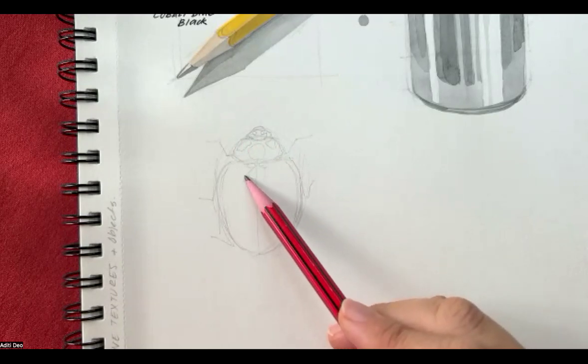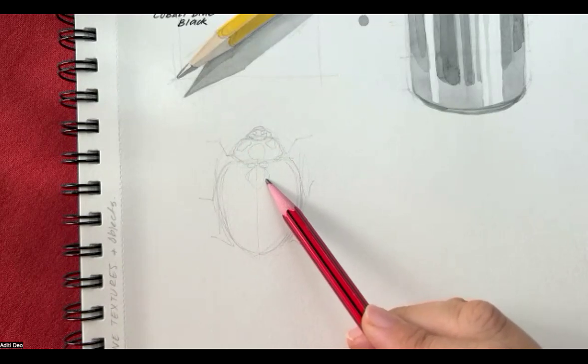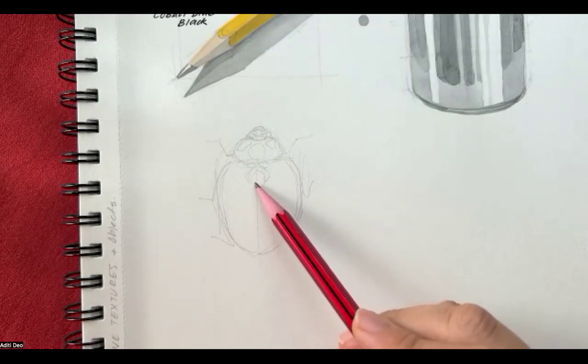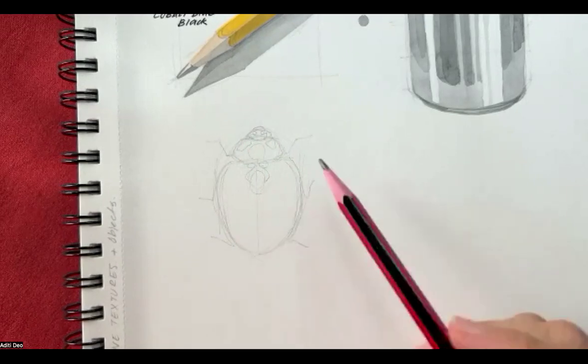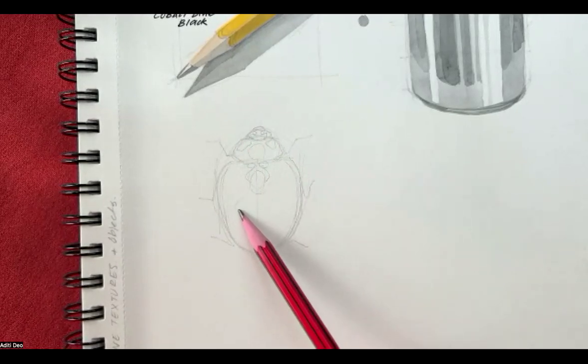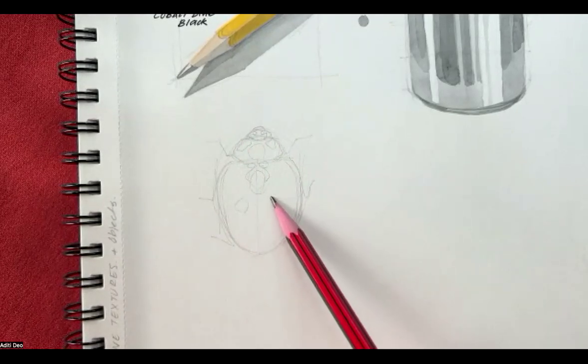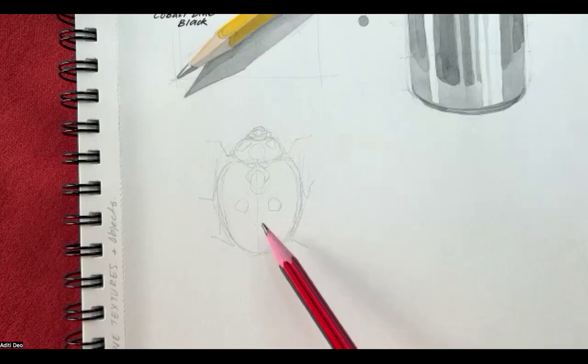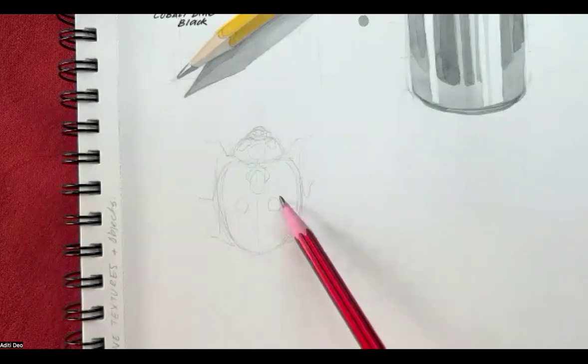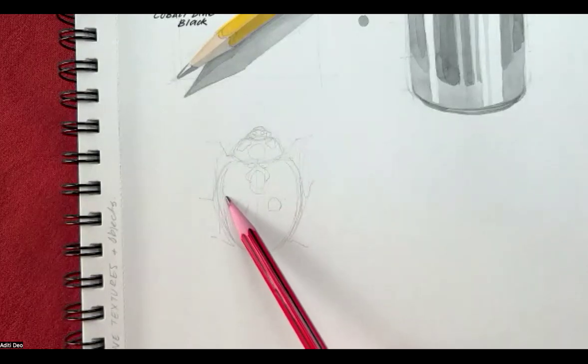There is a beautiful black teardrop shape also around the highlight, and then almost like wobbly heart shapes on the top and oval on the side.